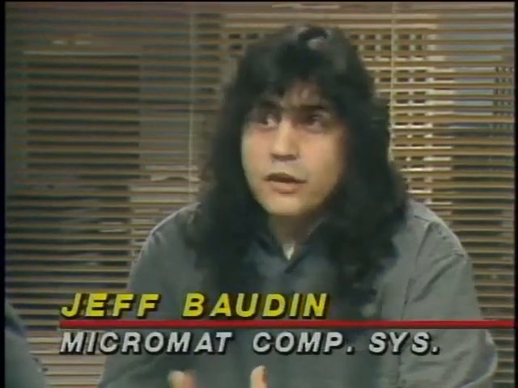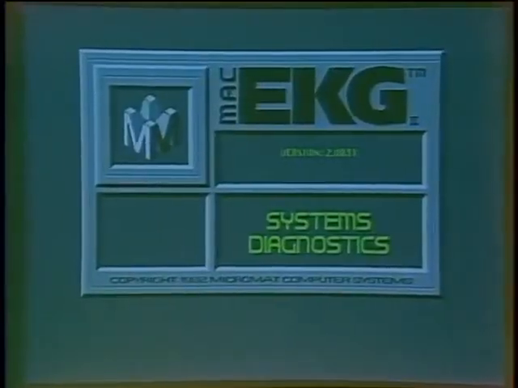and what does that let me find out about what's happening inside my Mac? Mac EKG is a CDEV, which is much like an init or extension, TSR in the IBM world. And what it does is it essentially learns the way the user's machine normally behaves. That way, should something odd occur, something which slows down the system perhaps, the program will come up and tell you. System diagnostics. It runs through a series of logic tests.